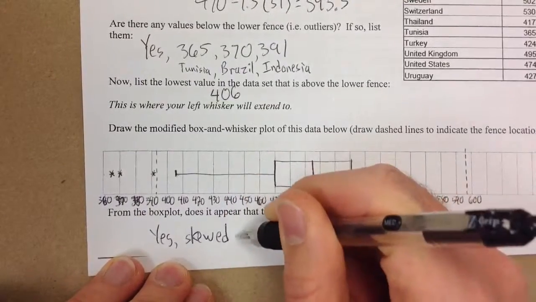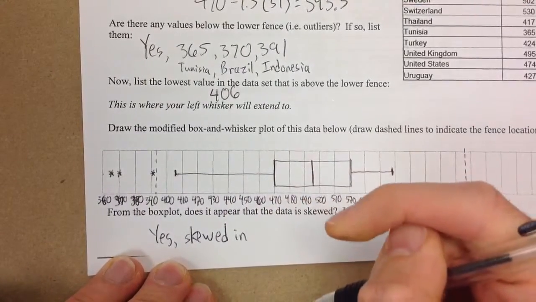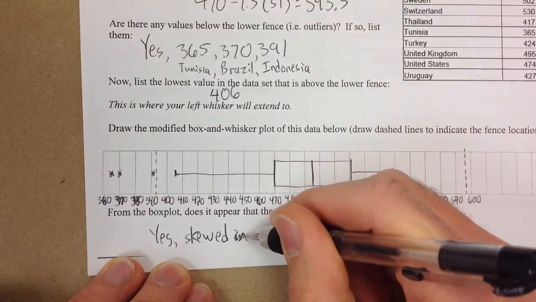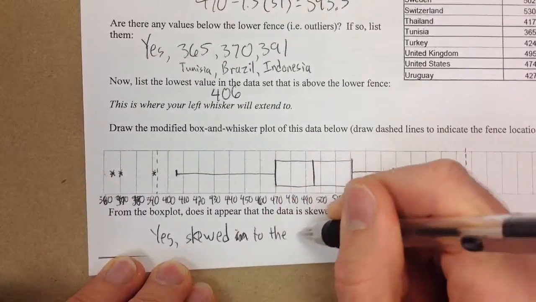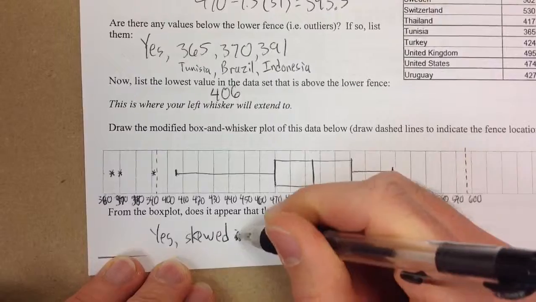Skewed in the direction where everything you own is in a box. I think that joke is getting old. It's time for a new one.